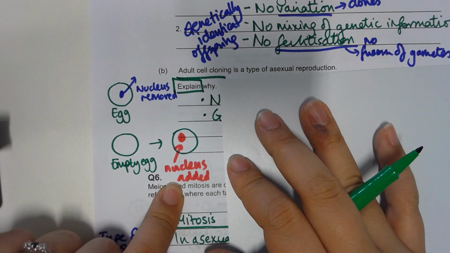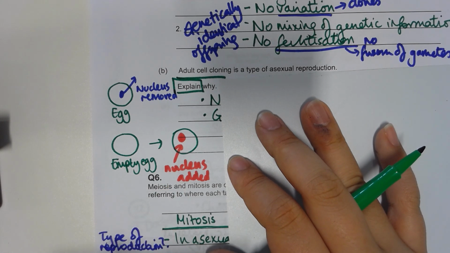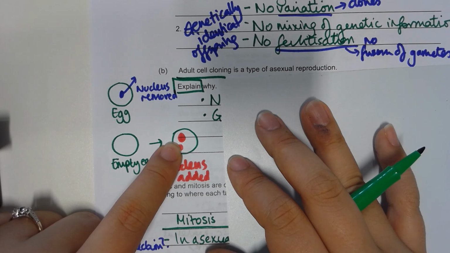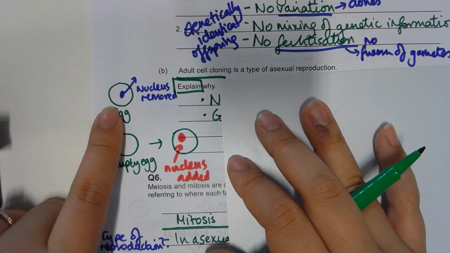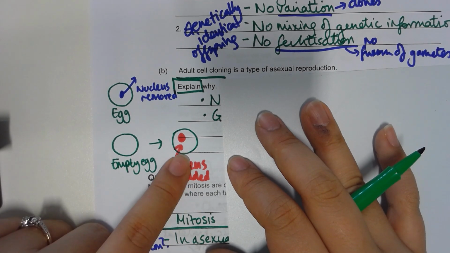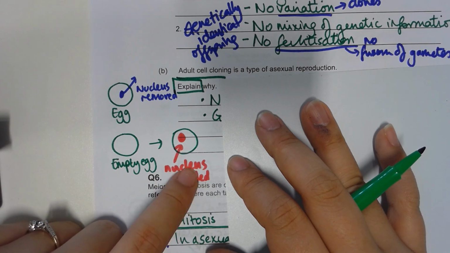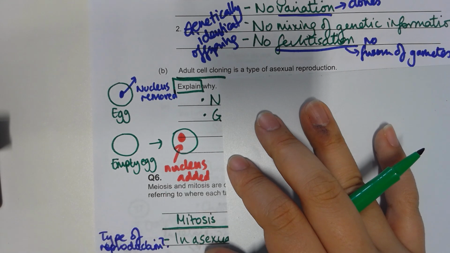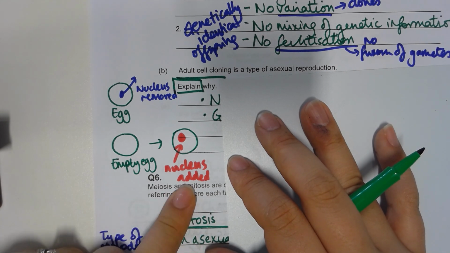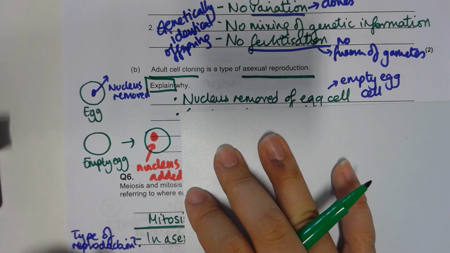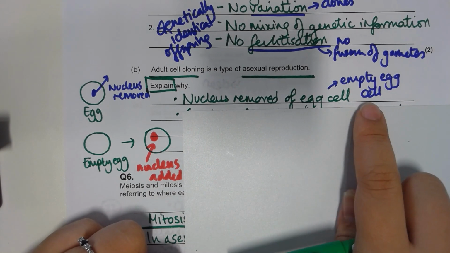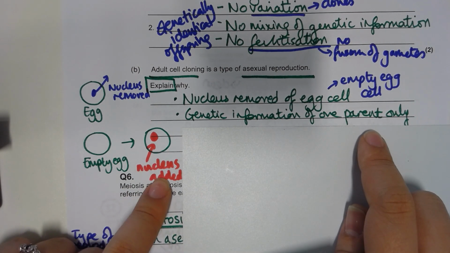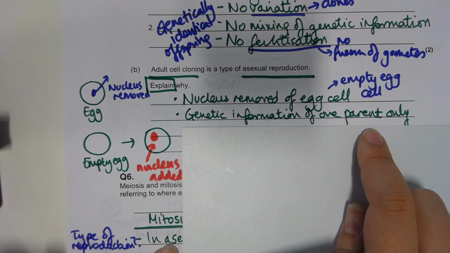The nucleus of the desired characteristic is added in. So this nucleus will be different from the one that was removed. And this means it is identical. This DNA is identical to the original person or organism it came from. So here I've written the nucleus is removed from the egg to make an empty egg cell. Then genetic information only comes from one parent because of this nucleus added in.